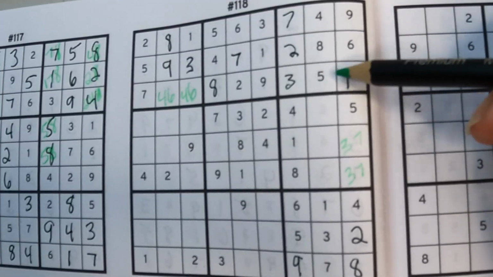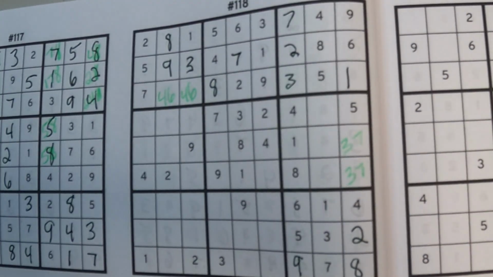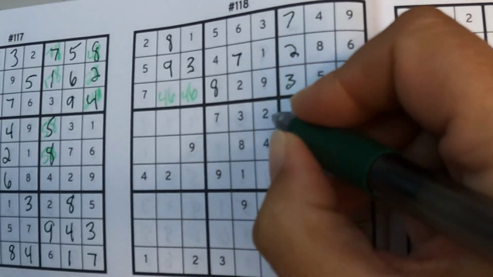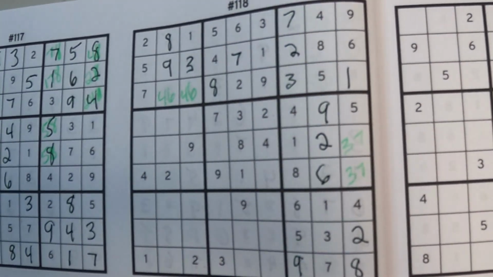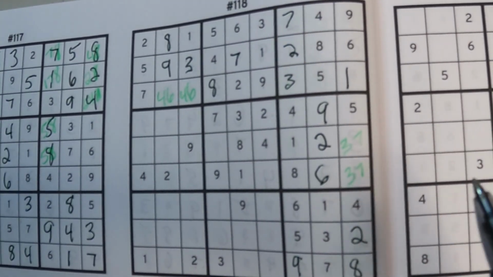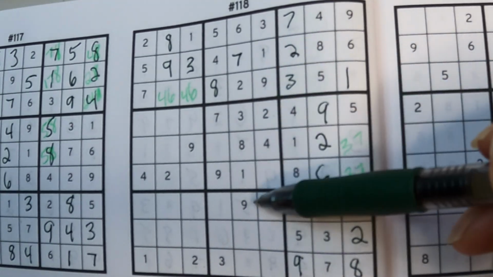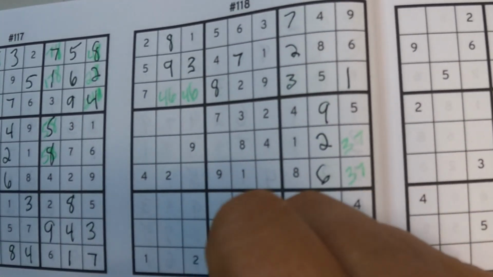For this column, we're missing 2, 6, and 9. We've got 2 and 9 here, so this is our 6. 2 here, so 9, 2. For this column, we're missing 4 and 5. We've got a 5 here, so 4, 5.